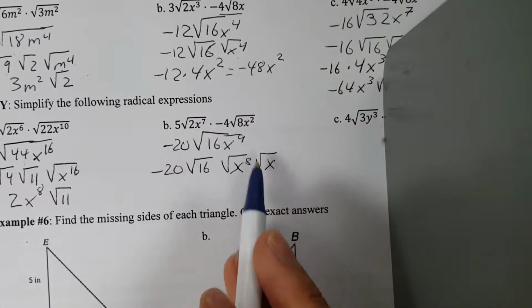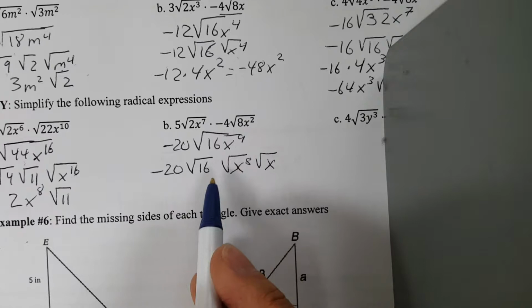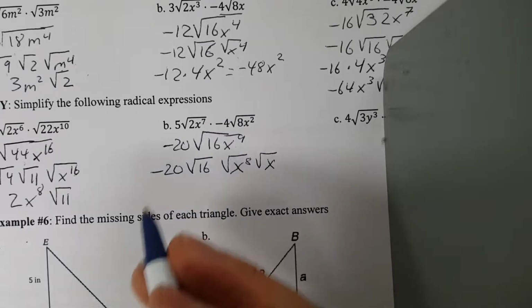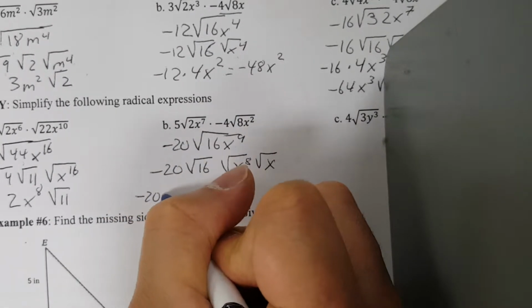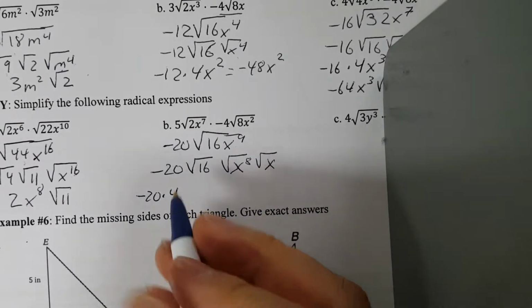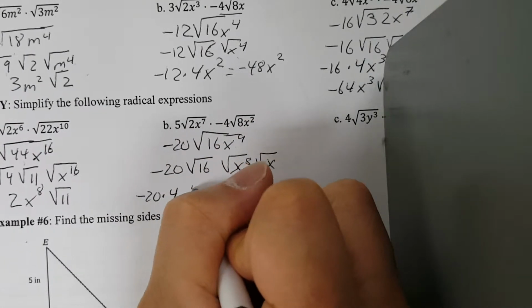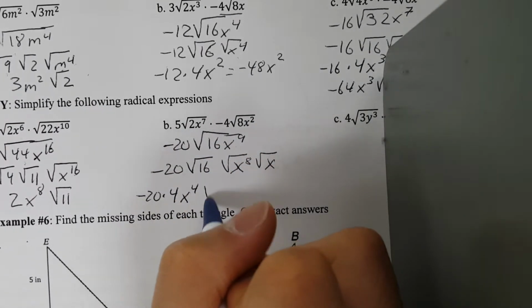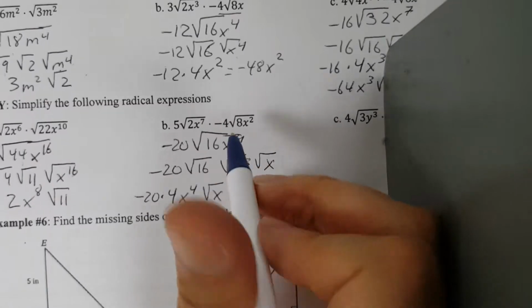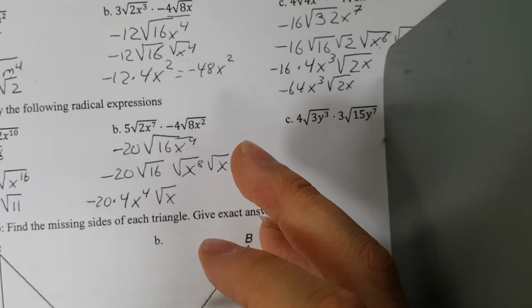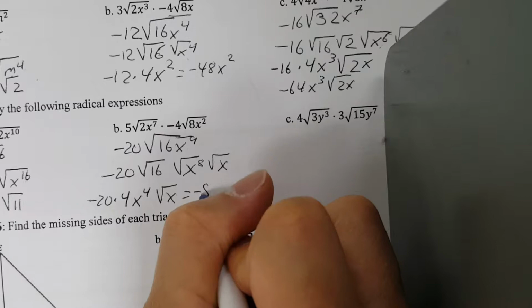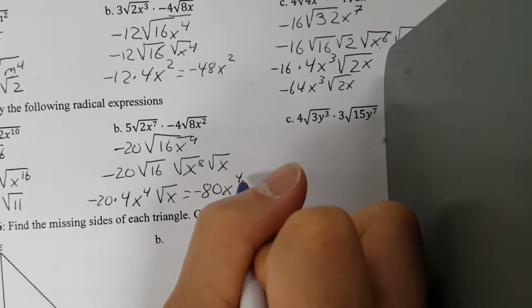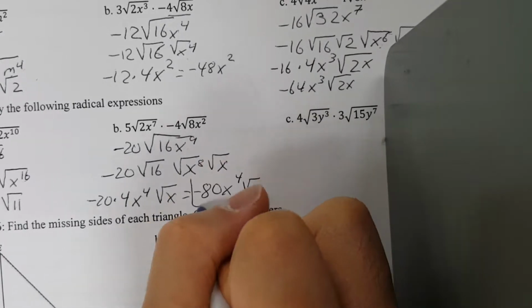Remember, since it's odd, we need to take one out. And so now radical 16 simplifies to 4. Radical x to the 8th simplifies to x to the 4th. And I have radical x. So this turns into negative 80 x to the 4th radical x.